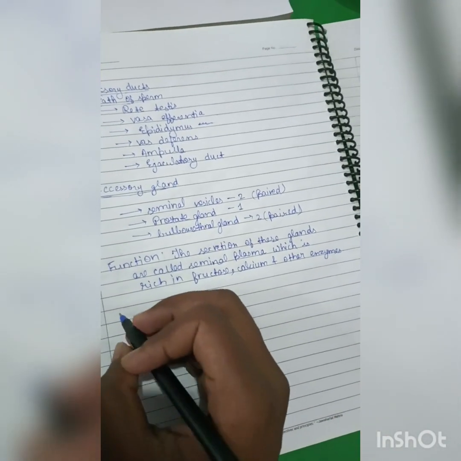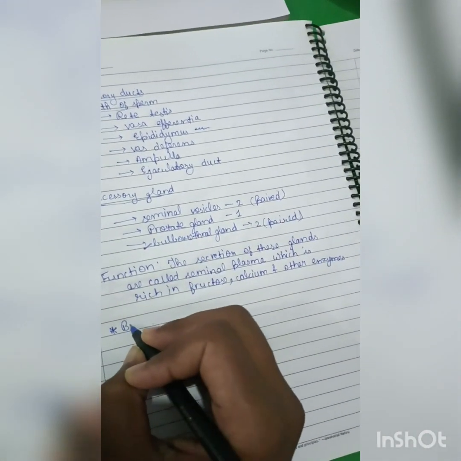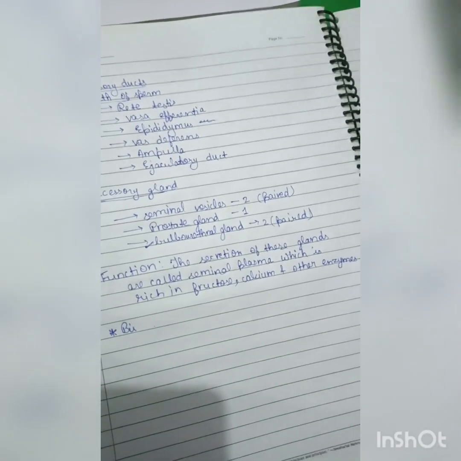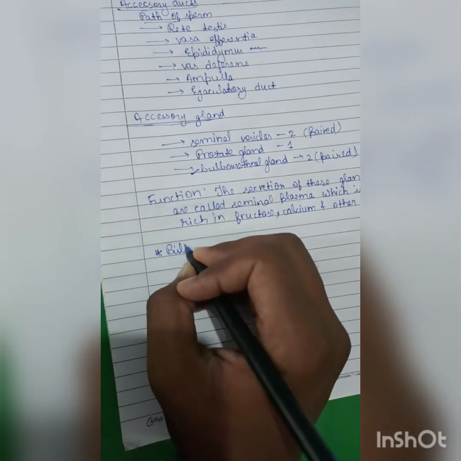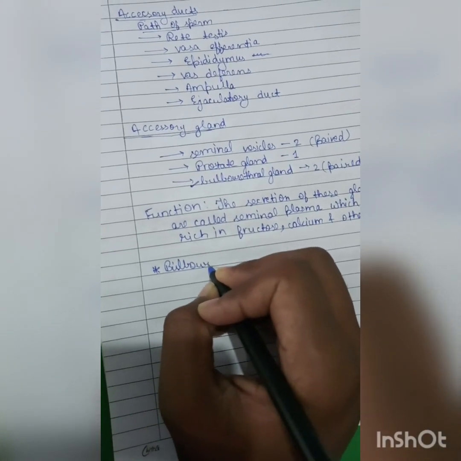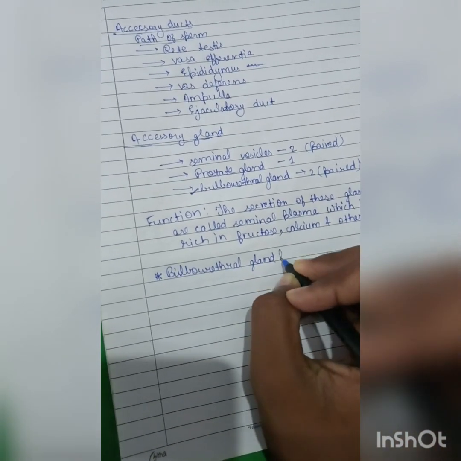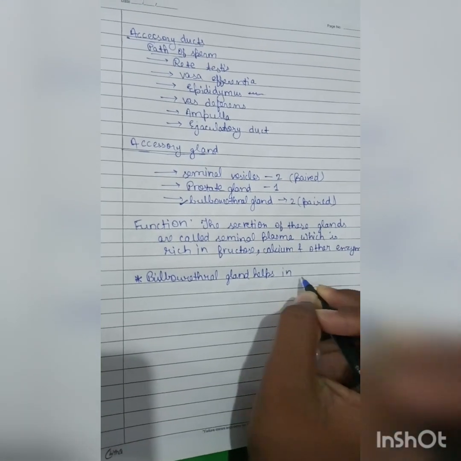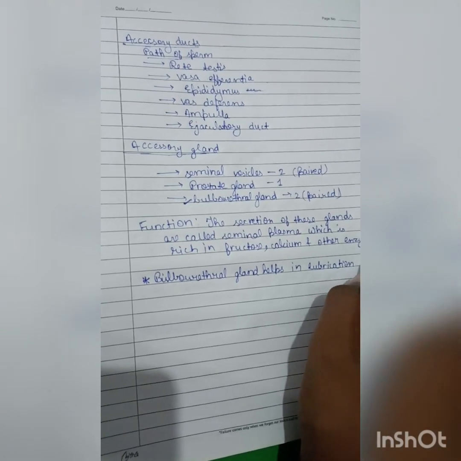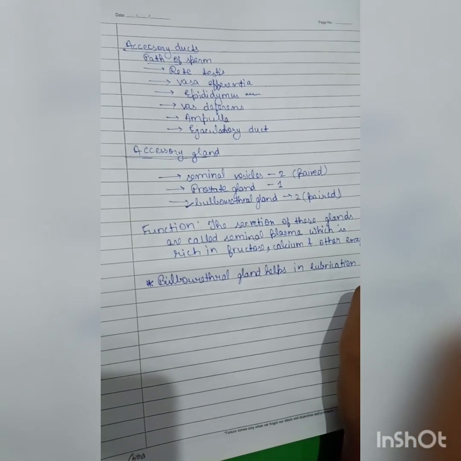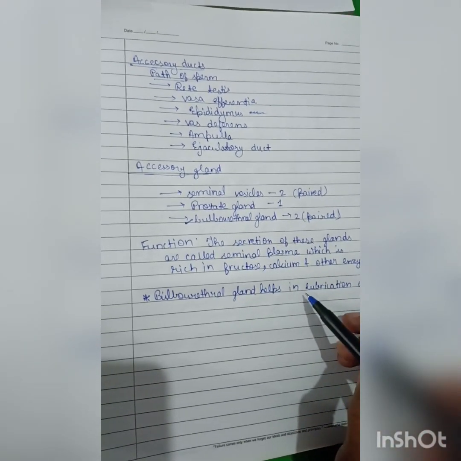We have a separate point about the bulbourethral gland, that they have the function of lubricating the penis. So this was a very short topic. Let's move further.